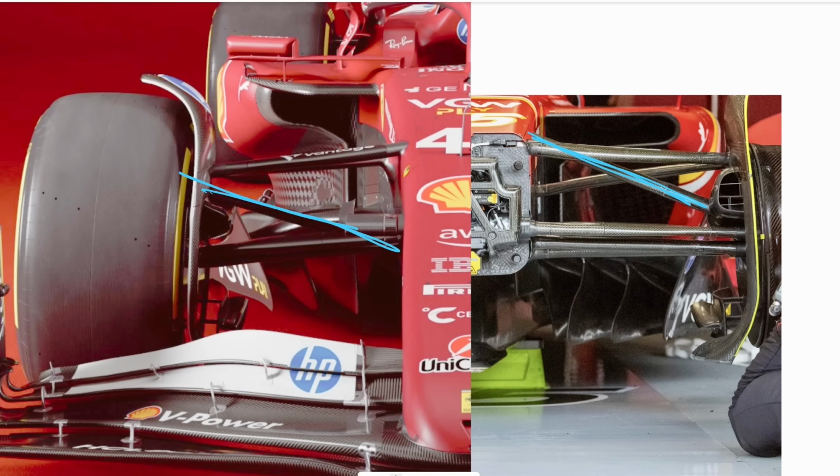And then if we look at the previous rule set, the one that I was working on, most of the cars there tended to have a pushrod suspension on the front end. It was pretty much ubiquitous. So there's not a strict reason why you need push rod or pull rod.